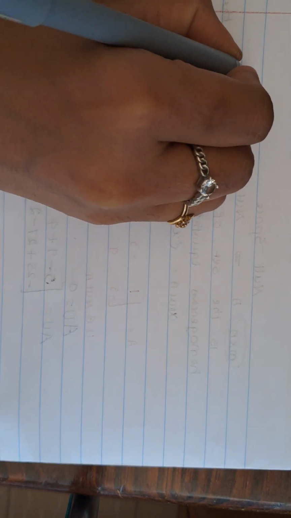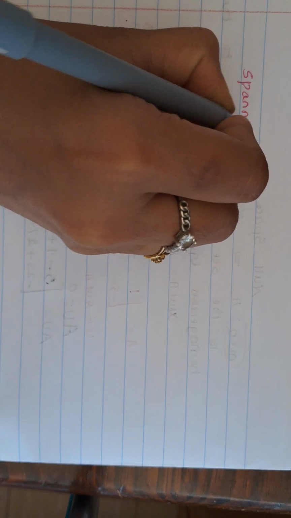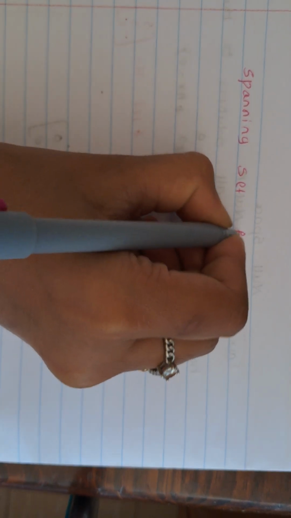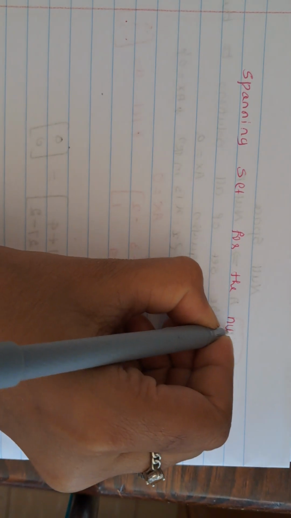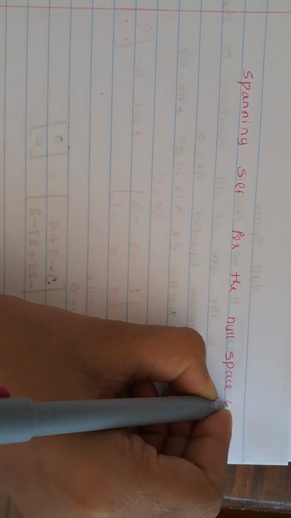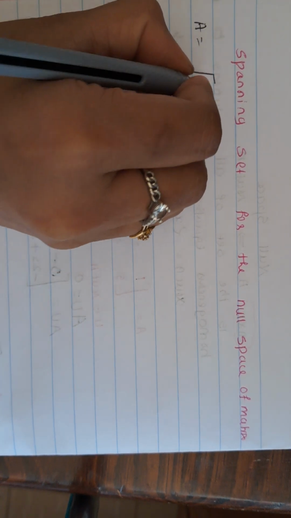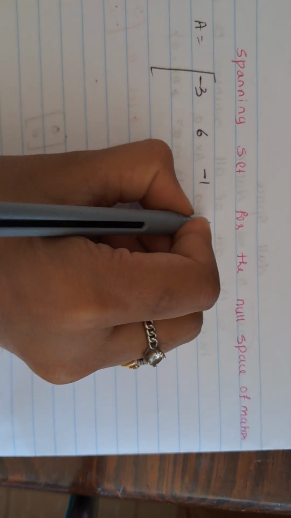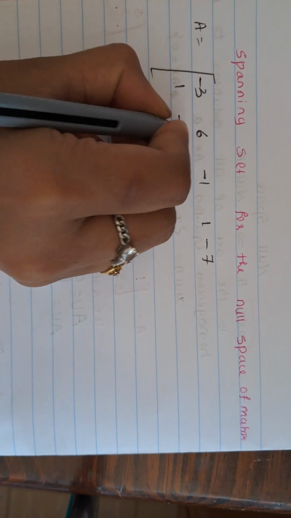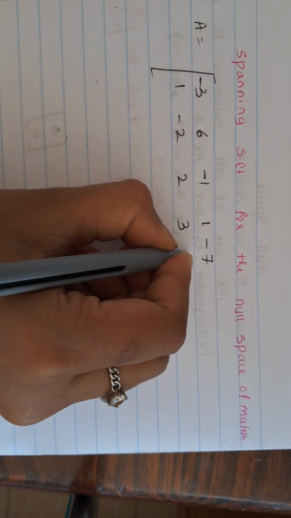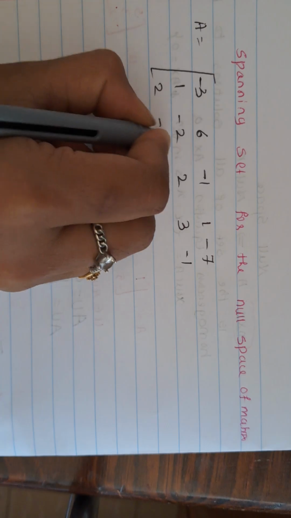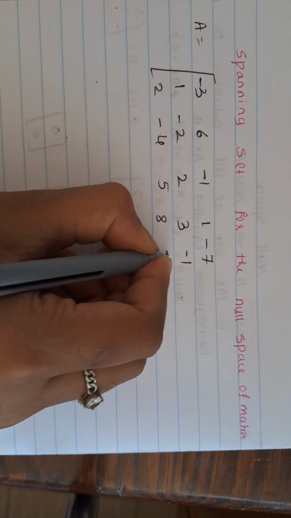Here the question is, find the spanning set for the null space of a matrix A, that is -3, 6, -1, 1, -7, 1, -2, 2, 3, -1, 2, -4, 5, 8, -4.